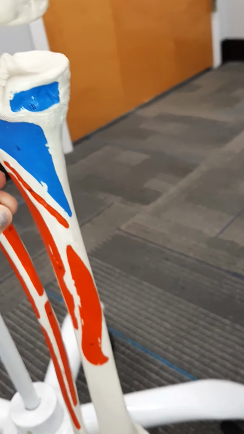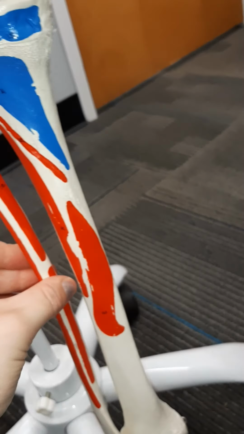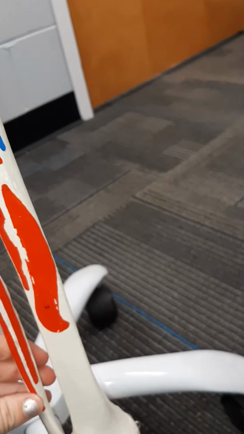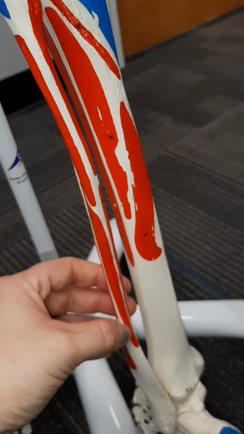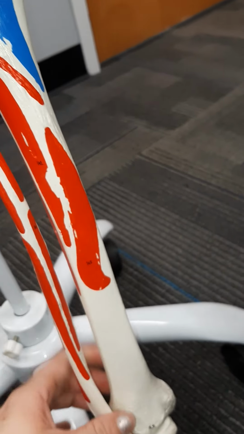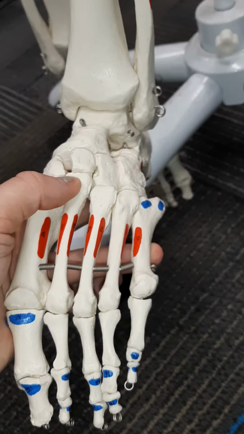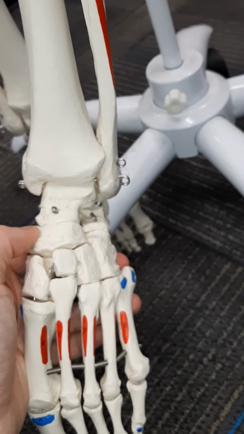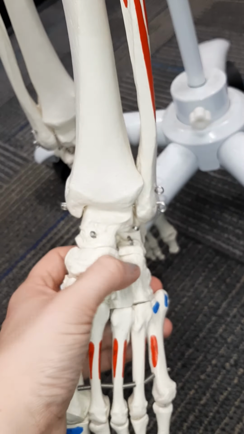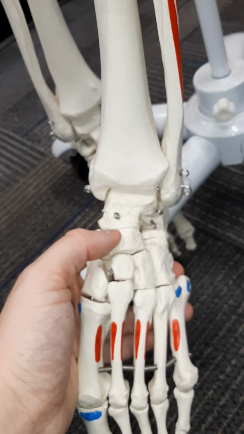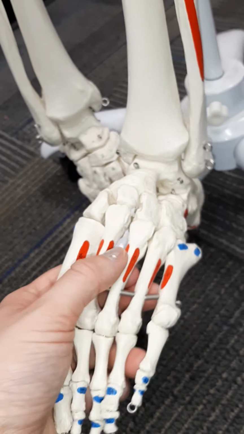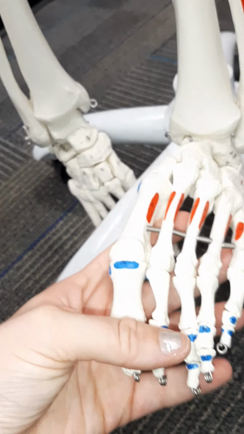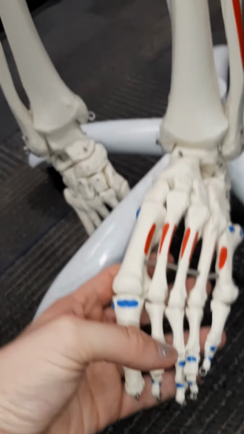And the lateral malleolus is the shorter bottom, right there. That's the lateral malleolus. Tarsals. Tarsals are pretty much the same as carpals in the hands, but they're called tarsals because they're in the foot. These are tarsals. Metatarsals are right here where the red is, and phalanges are the toe area.